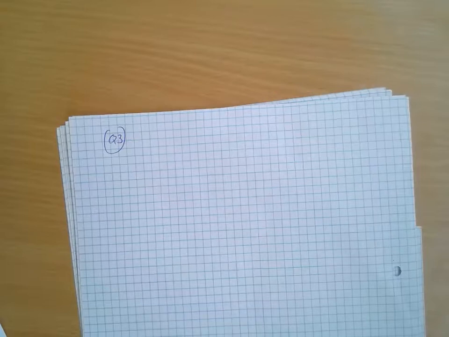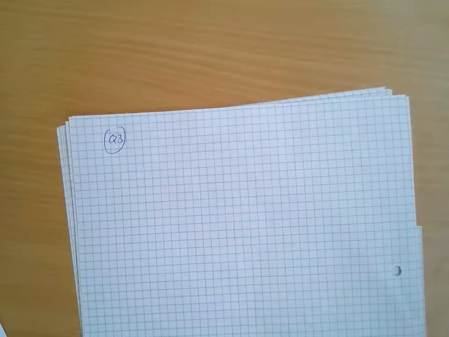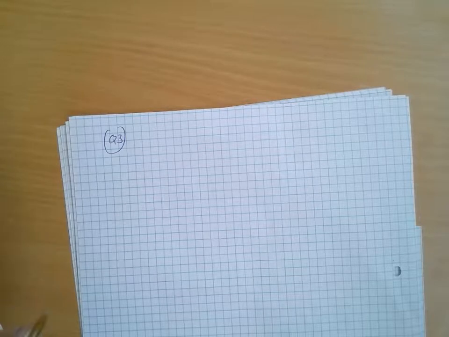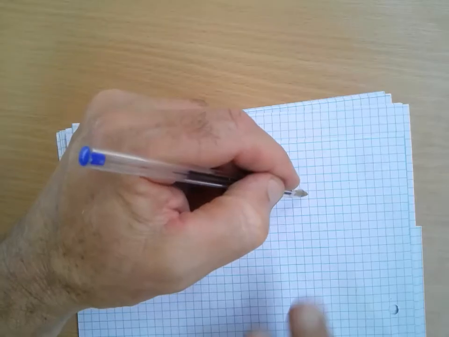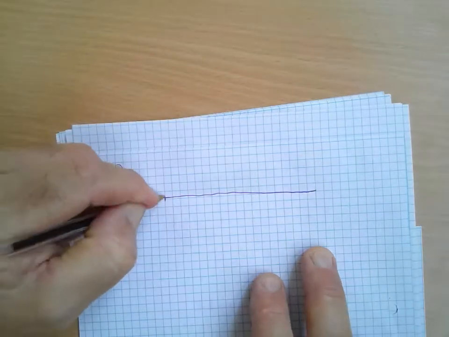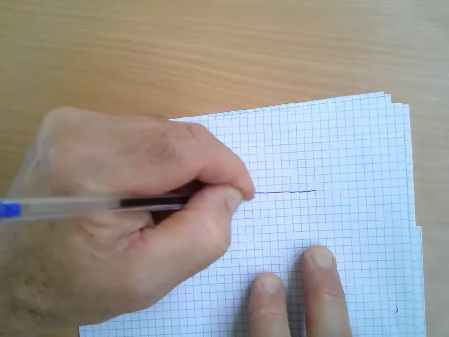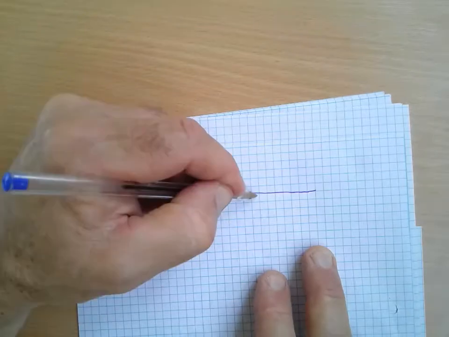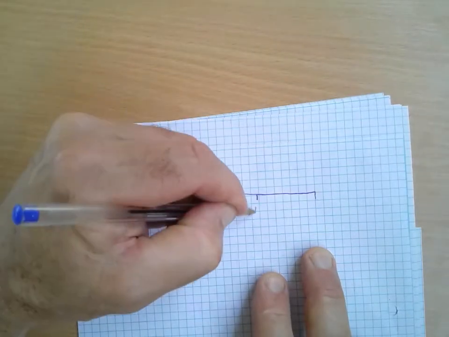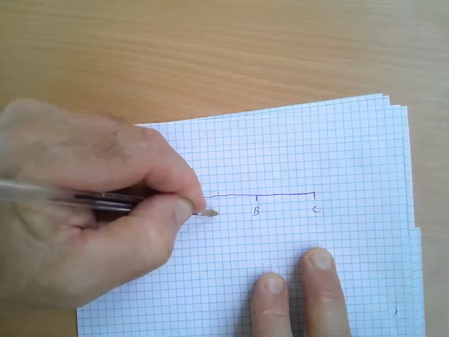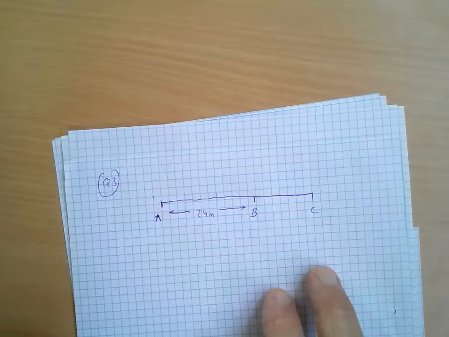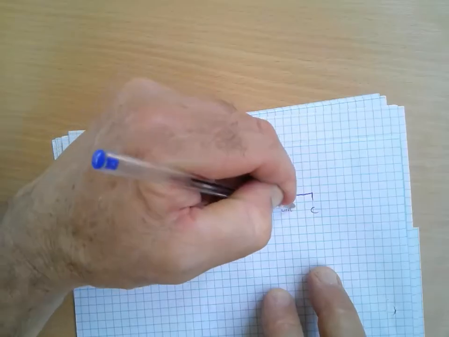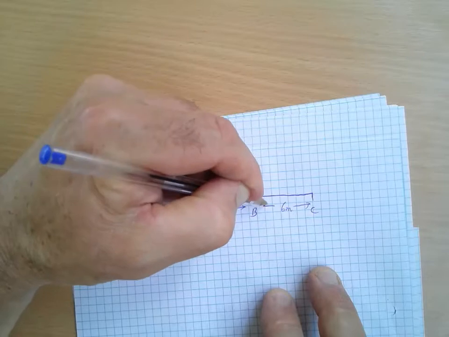Question 3, like quite a lot of mechanics questions, is all about putting down a diagram really to show everything you know about a situation and then starting work on the numbers. So what do we know? We've got a straight line ABC, and I've got AB is 24, and AC is 30, so that's going to be 6 meters. So that's my distances set out.